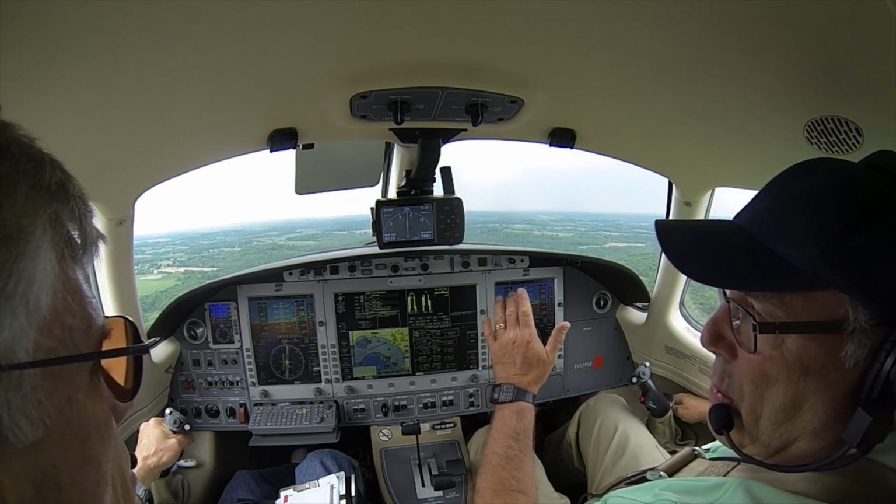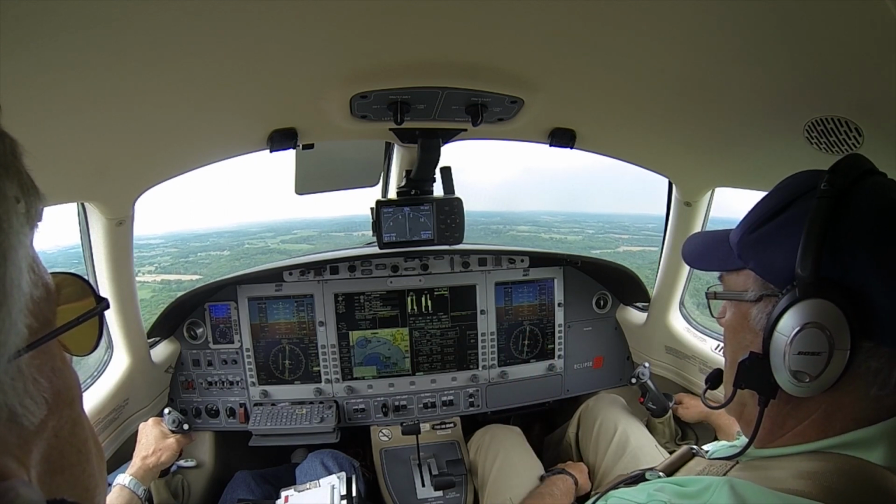As the airspeed picks up, the nose wants to come up, so that's when you trim down a little bit.